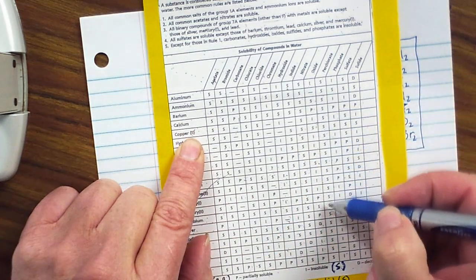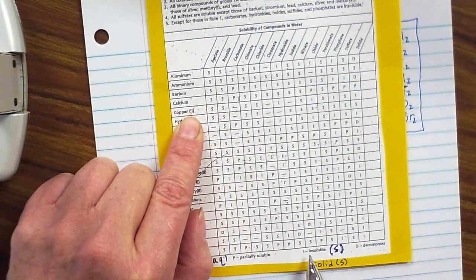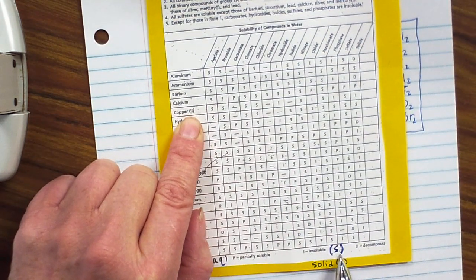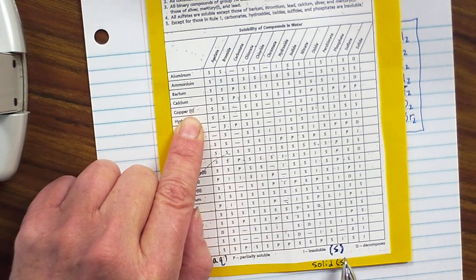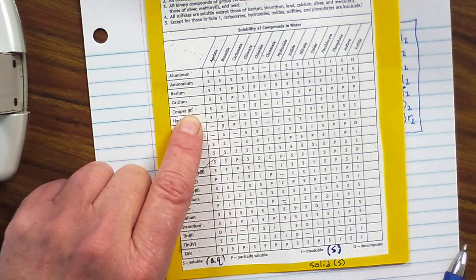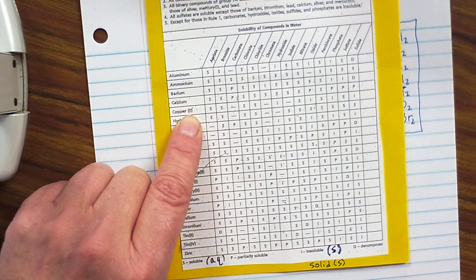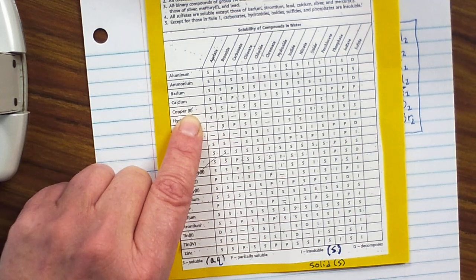So I go down to the bottom, and here it says at the bottom, insoluble, and in parentheses is an S. That means solid. I know this is confusing. I am aware. This is the way the charts are written, okay? In the equation, we don't put an I for insoluble. We put an S for the state of matter, which is solid.